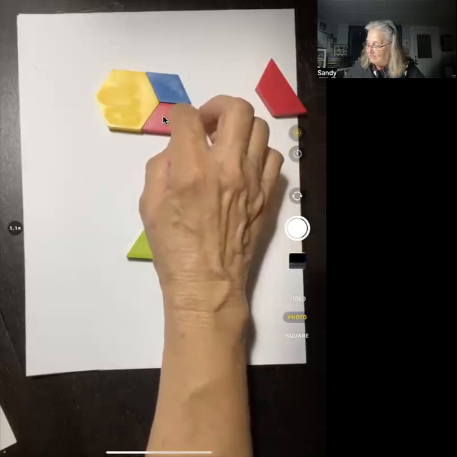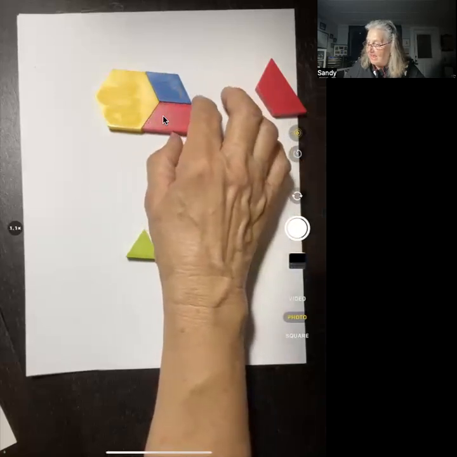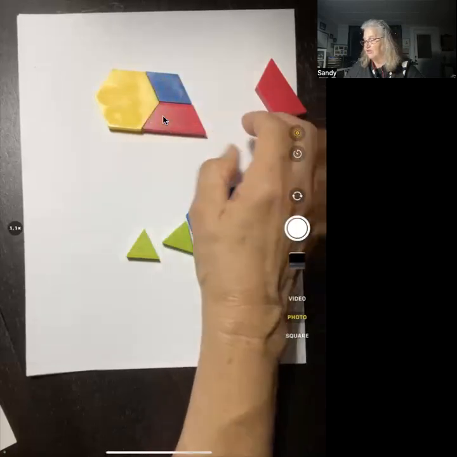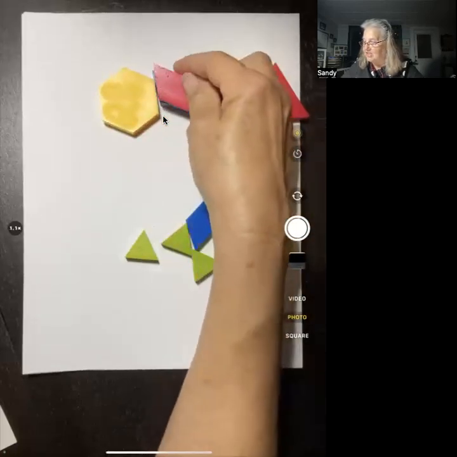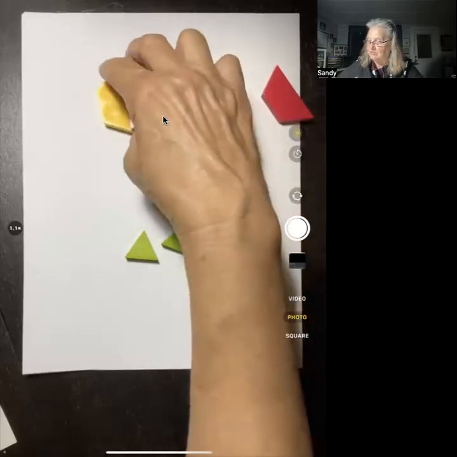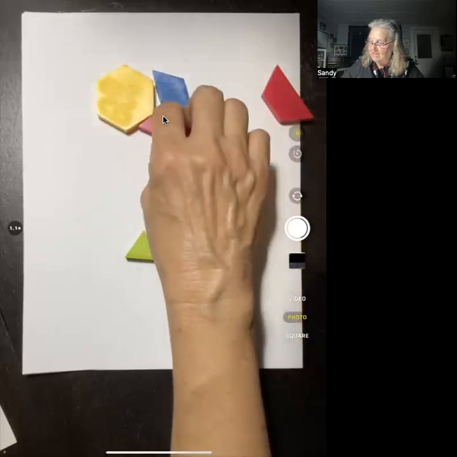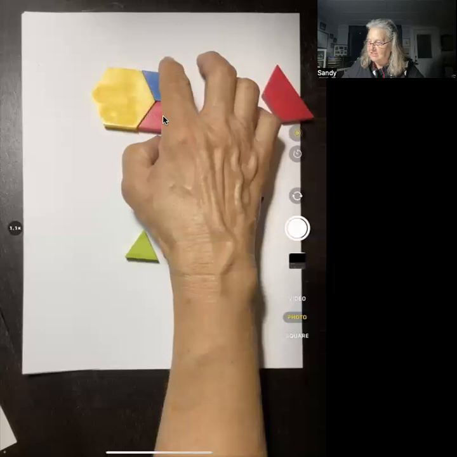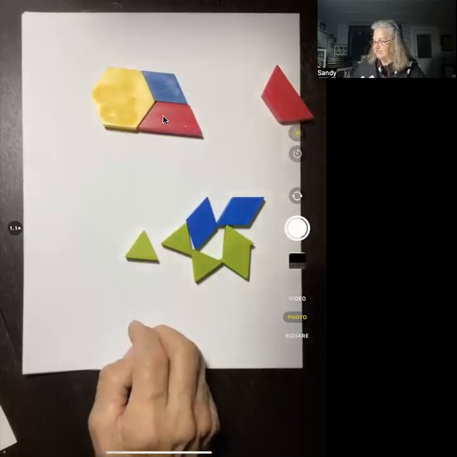Okay. What do I find out? Are they all actually the same measure here? Would each of these be 120? And I can lay them on top of each other to see that angle measure hasn't changed with the shape. 3 come together, they're all the same size angle. Each of these would be 120 degrees.